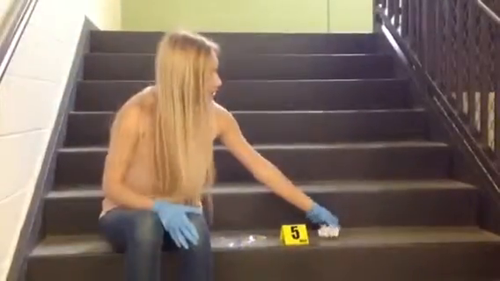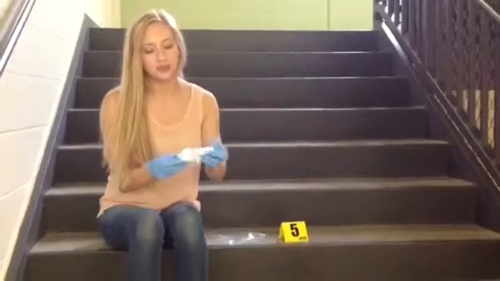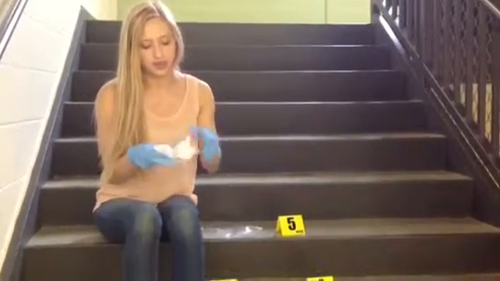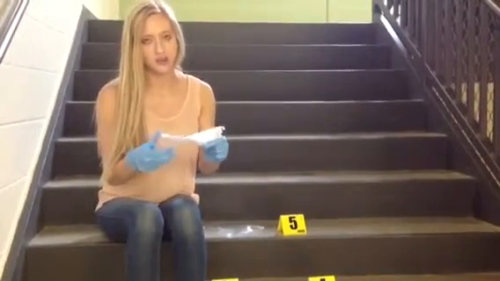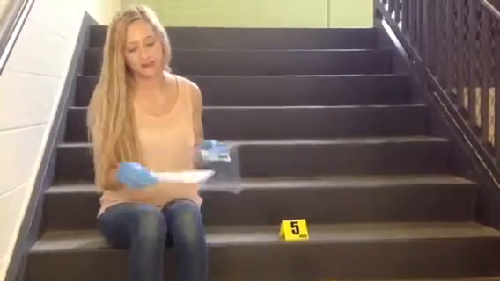So we found a note, so I'm going to crumple it so we can see what it says. And then we're going to place it in a clear bag.